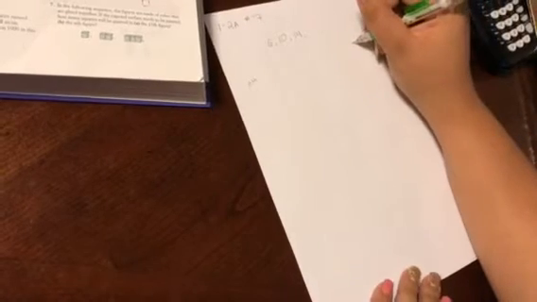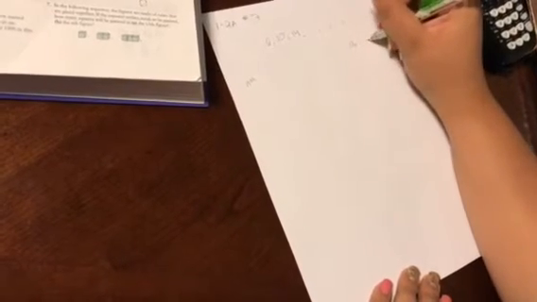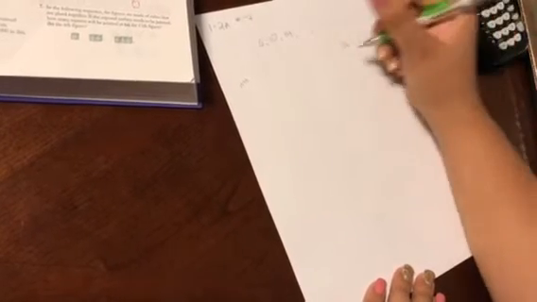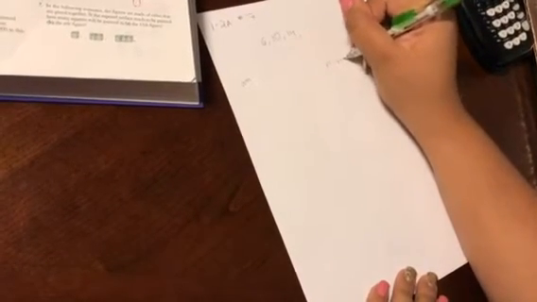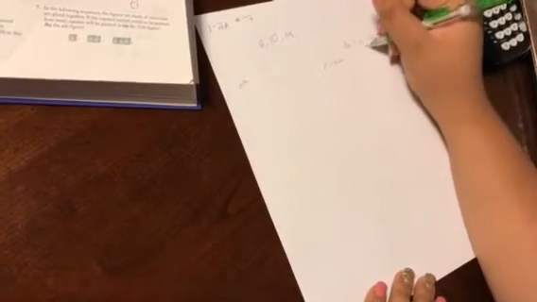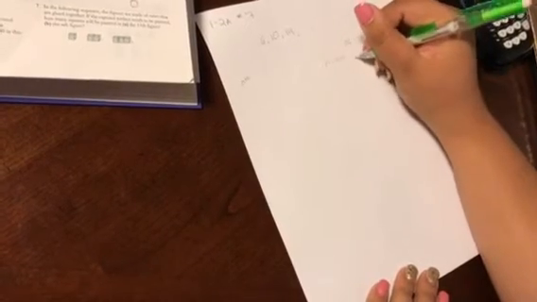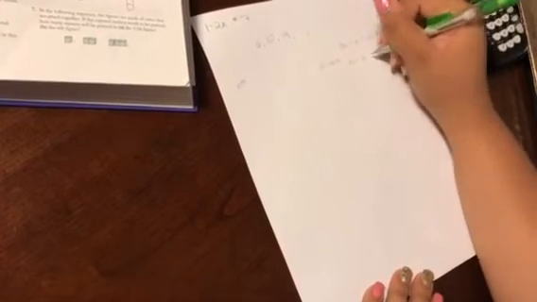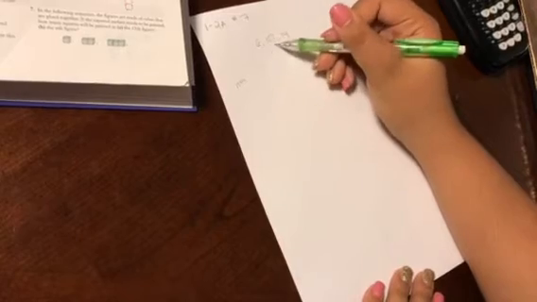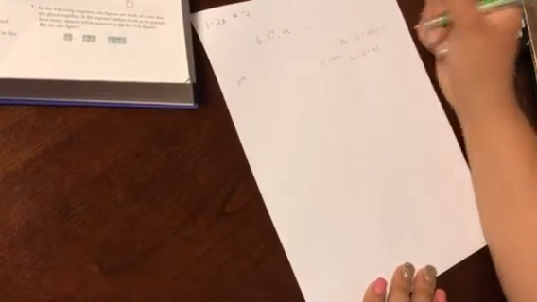The formula for an arithmetic sequence is a_n equals a plus d(n minus 1), n being the term, a being the first number in the sequence, and d being the distance between each one. So then I know that a is 6, plus d, I can see that it's going up by 4. From 6 to 10 is 4. From 10 to 14 is also 4. Okay, and then I want the 15th term.